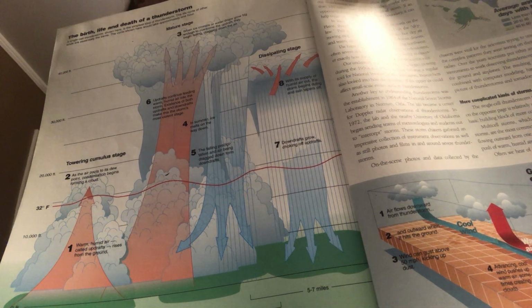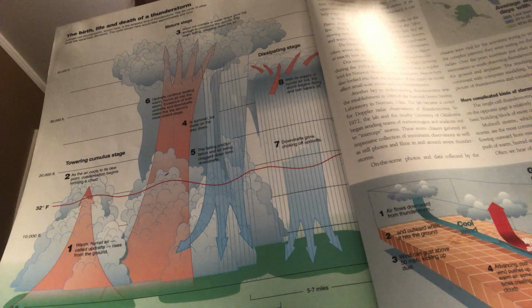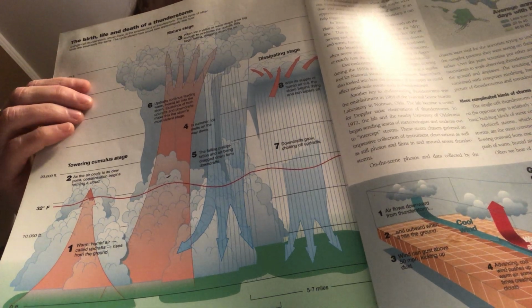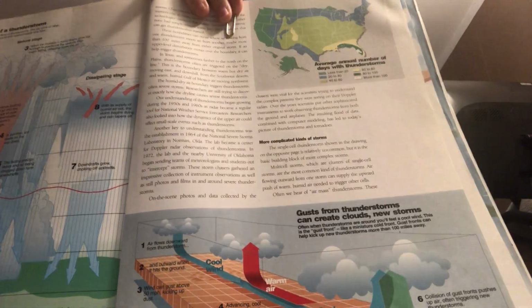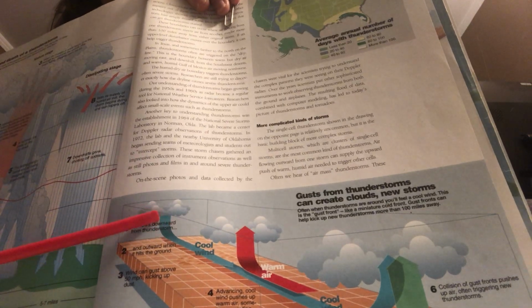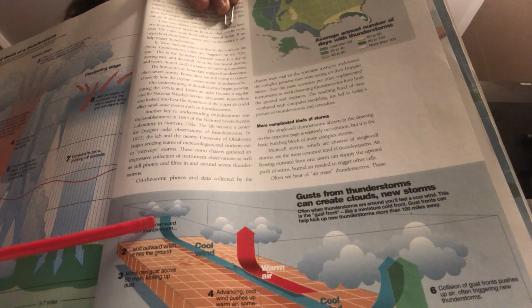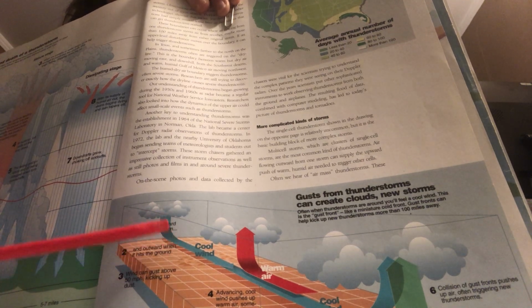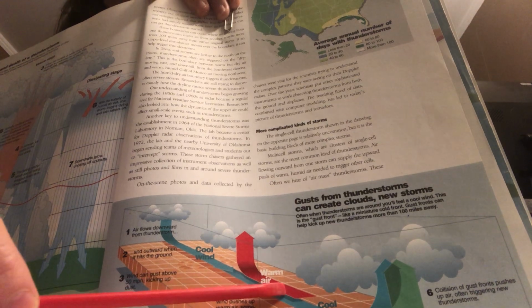But with most single cell thunderstorms that start up, they actually turn into multi-cell thunderstorms. Because what happens is that gust front, that starts off as the downdraft and then turns into a gust front, it can actually extend out for like 50 miles or so.